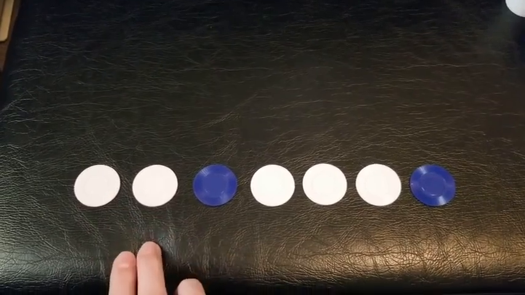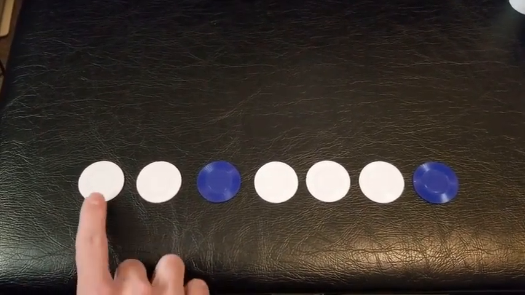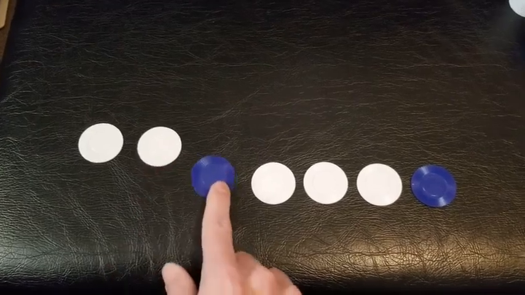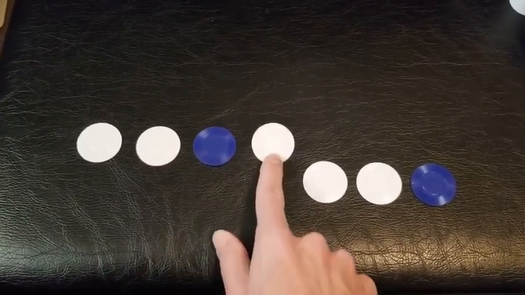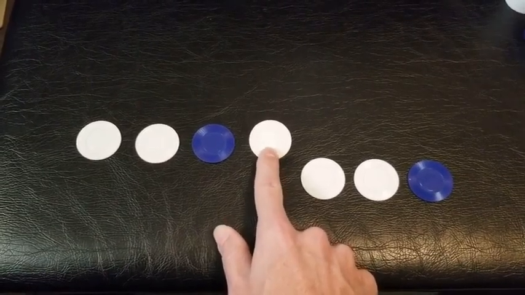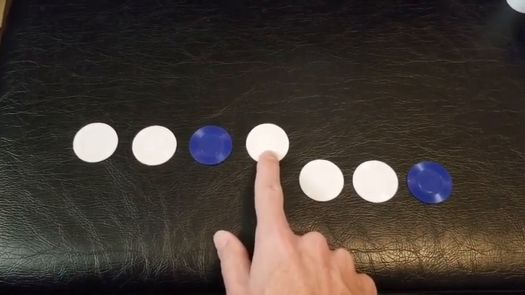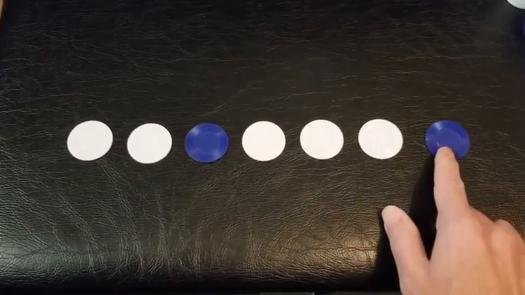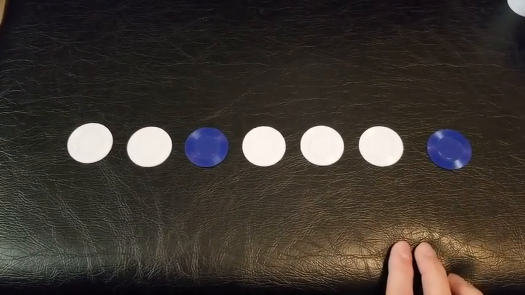Now if we give these scale degree numbers, we have D is 1, E is 2, F sharp is 3, G is 4. This is going to be your Lydian mode that we're dealing with today, the G note. A is 5, B is 6, and C sharp is 7.